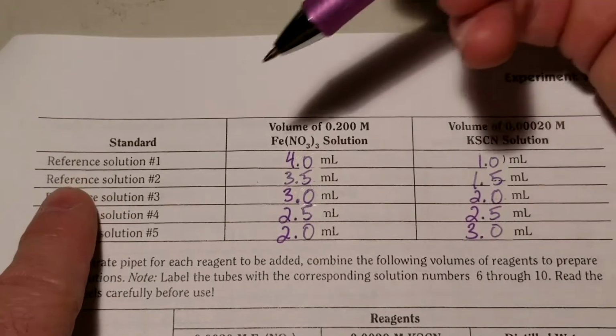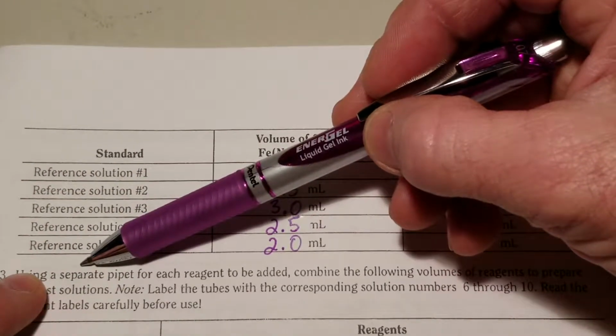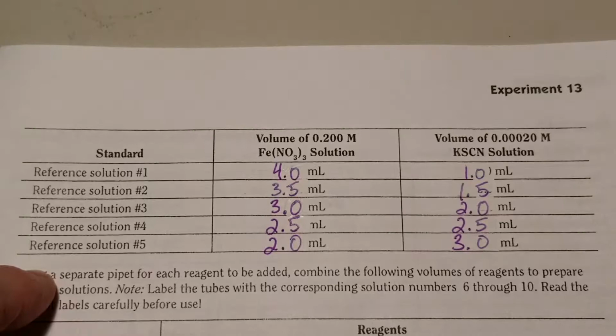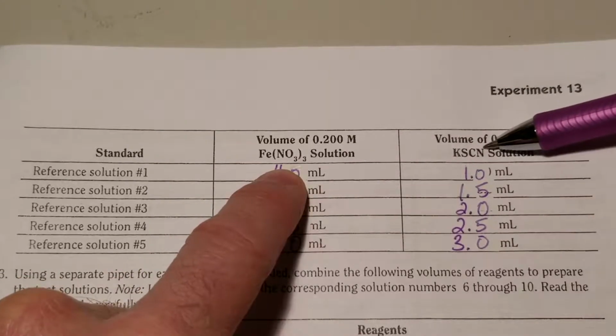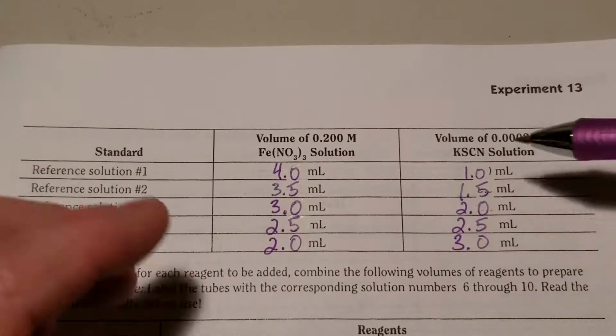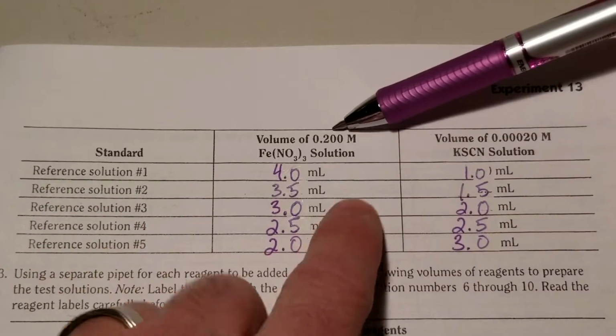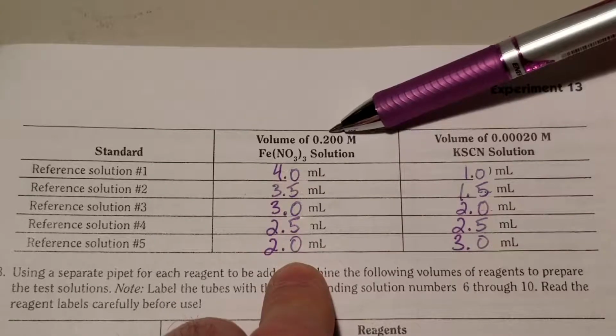Pay really close attention to the difference between your reference value and your test value. Again, I'm on page 169, and your reference values have a different concentration of the iron nitrate and the potassium thiocyanate than the test solutions. What's interesting about this is that the concentration of the iron nitrate is so high here that it pushes the reaction entirely to iron thiocyanate.